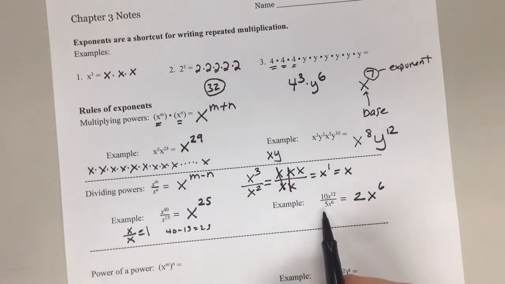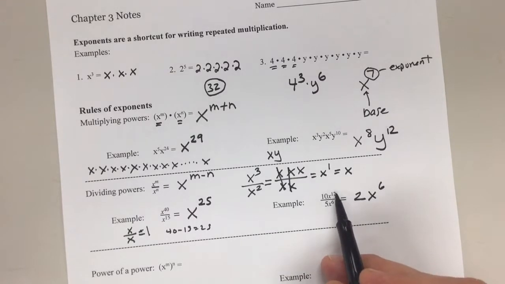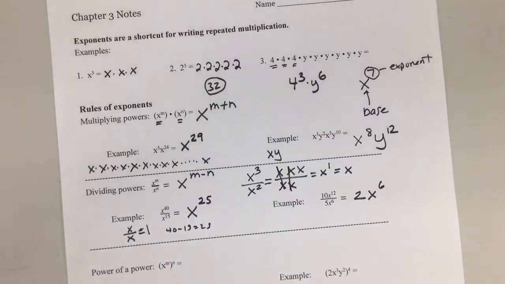So numbers out front, it's okay to divide them. But when you have powers that you're dividing, exponents, with the same base, then you just subtract the exponent. So 12 minus 6 is 6.